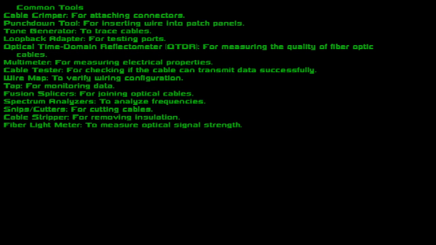Common tools. Cable crimper. For attaching connectors. Punch-down tool. For inserting wire into patch panels. Tone generator. To trace cables. Loopback adapter. For testing ports. Optical time domain reflectometer, OTDR. For measuring the quality of fiber optic cables.